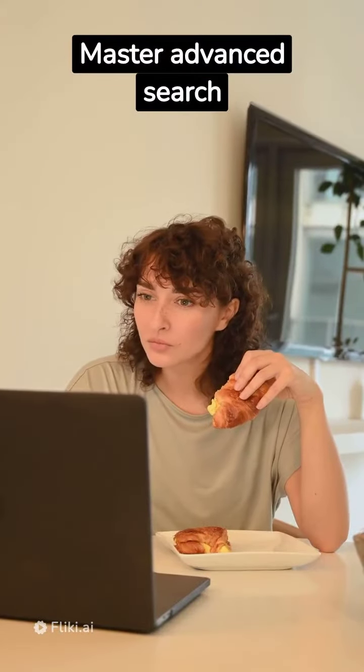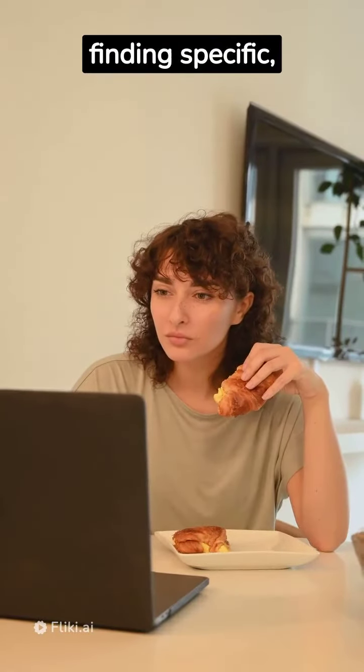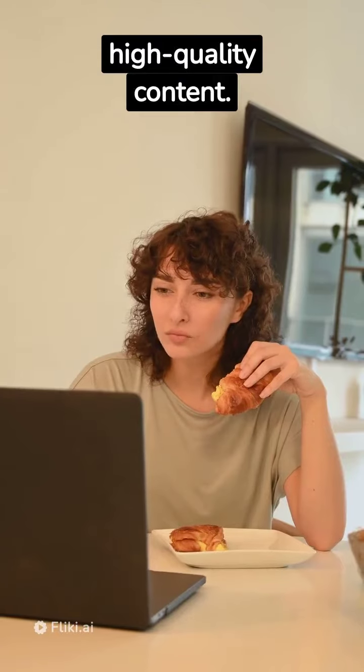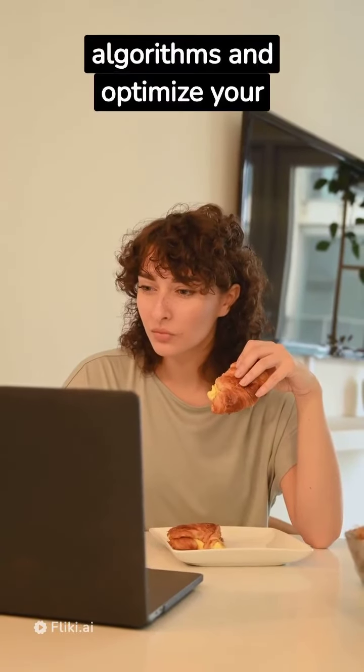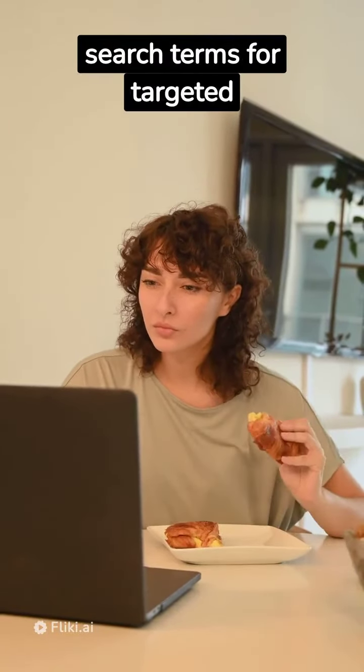Master advanced search techniques, the key to finding specific, high-quality content. Outsmart algorithms and optimize your search terms for targeted results.